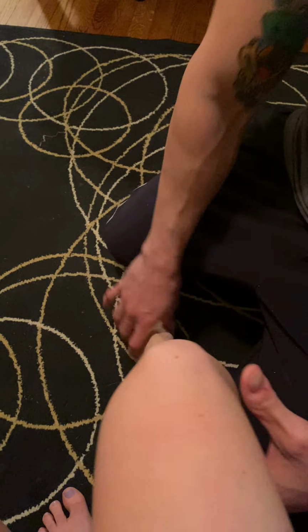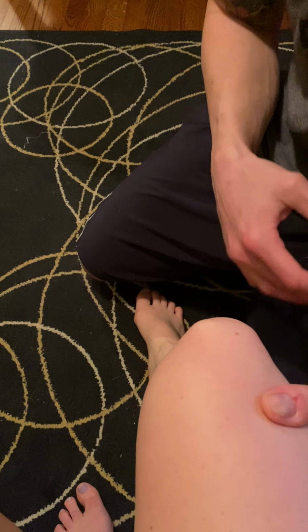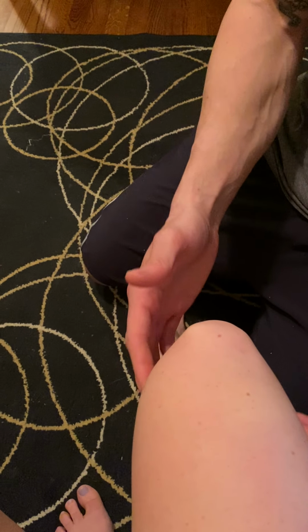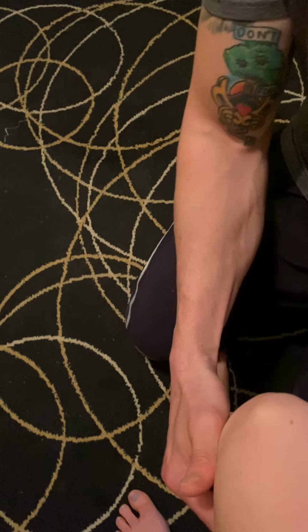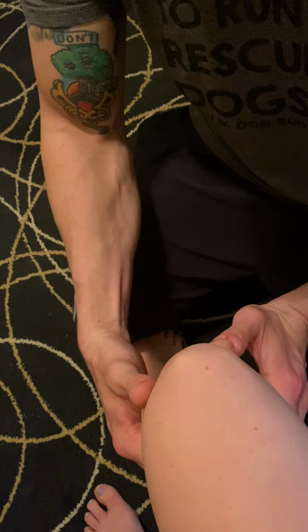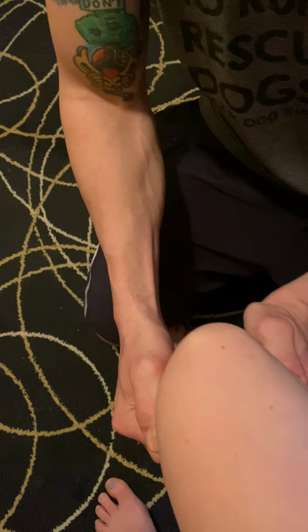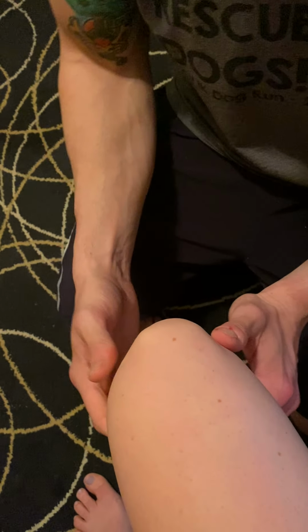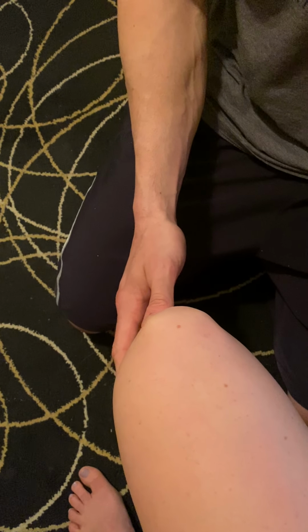Another ACL test you can do is anterior drawer. So you can have the athlete keep their leg at about 90 degrees, have their foot kind of stable on the ground. You're going to get your hands right behind their kneecap, and you're just going to apply another anterior force. And again, you're looking for that tibia to come forward, and that's an indication of some laxity in the ACL. All right, lay down.